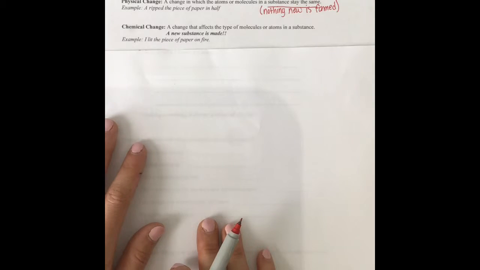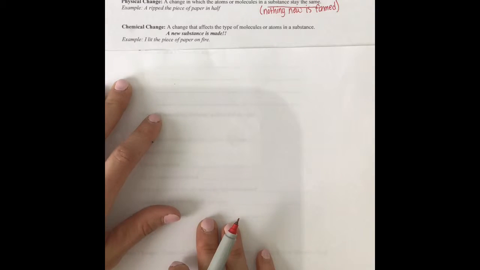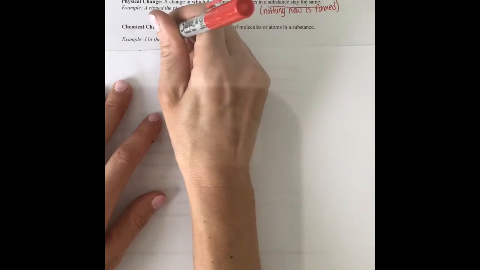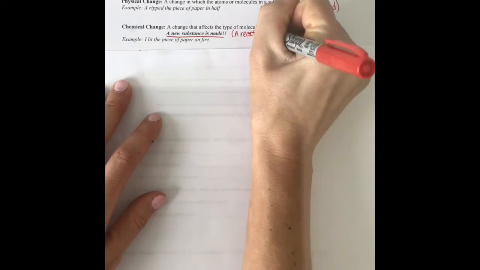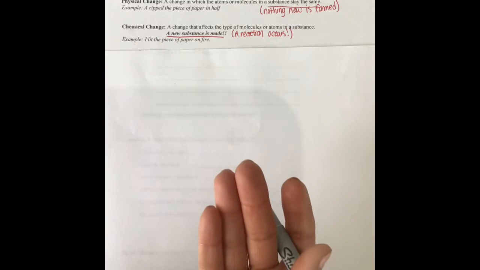A chemical change, on the other hand, is a change in which the molecules or the atoms actually form a new substance. And I'm going to write a reaction occurs. A new substance is made. So if I took that same piece of paper and I lit it on fire, we all know it would burn. It would turn black, it would smoke, and I would be left with ash, which is a new substance that I did not have before. So that would be a chemical change.